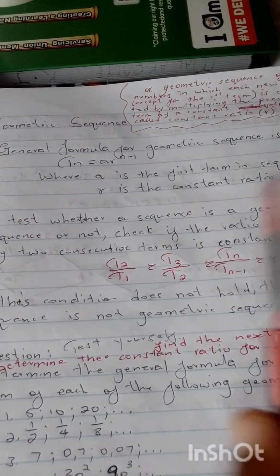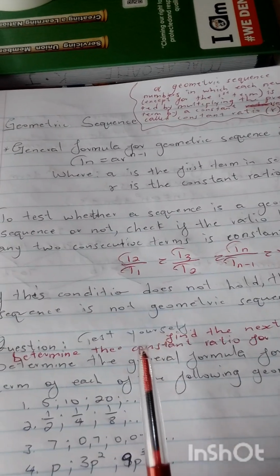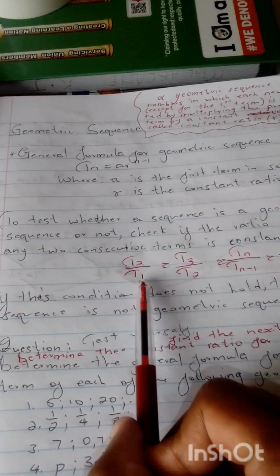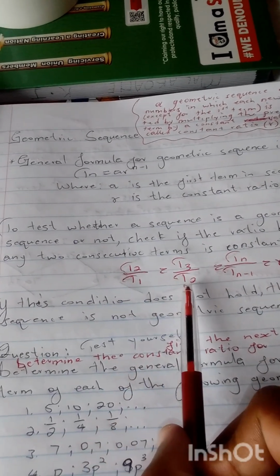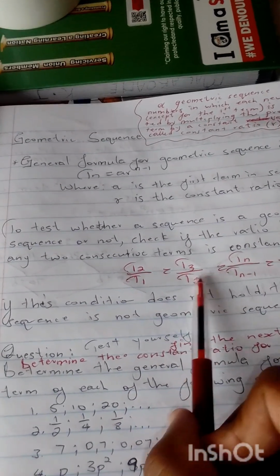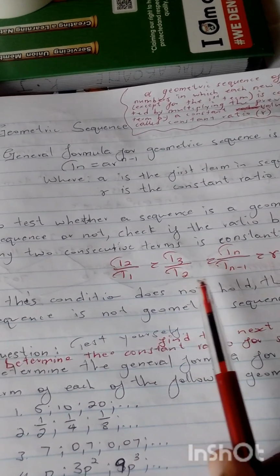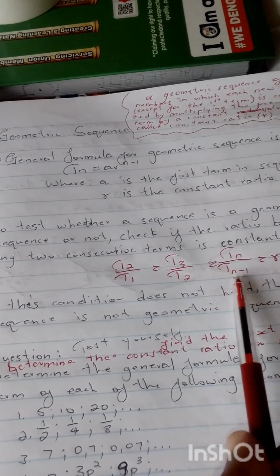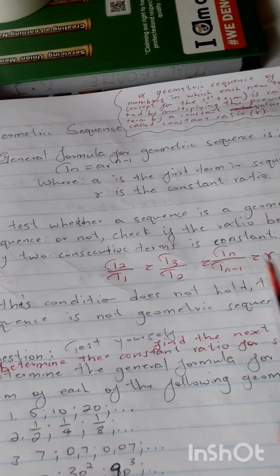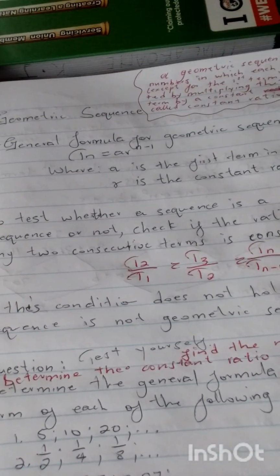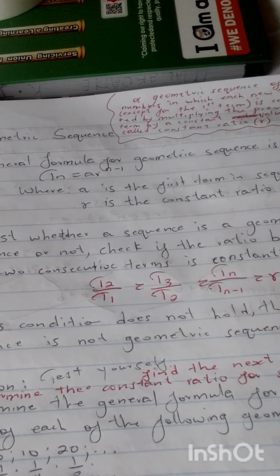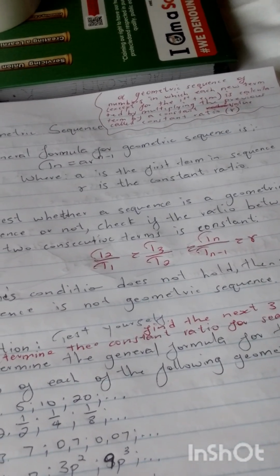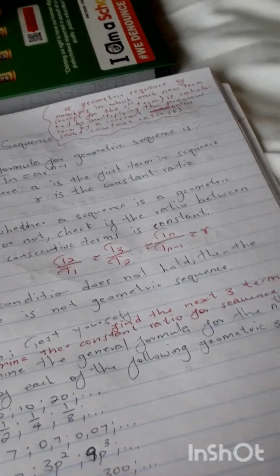So, how do we find the r? To find it, we must divide term 2 over term 1. We can also further do term 3 over term 2, and then we are going to say the nth term over Tn minus 1, which will give us the constant ratio, which is r. If this condition does not hold, then the sequence is not a geometric sequence. Right? Let's look at the example, ladies and gentlemen.